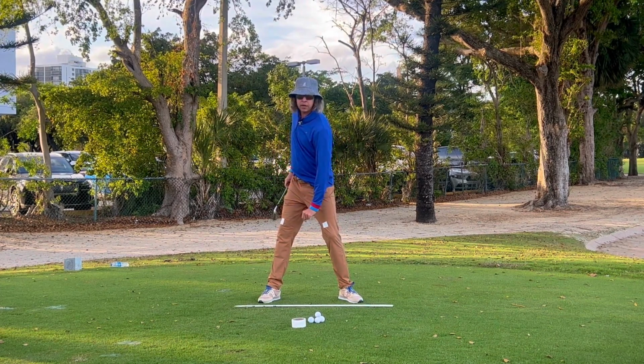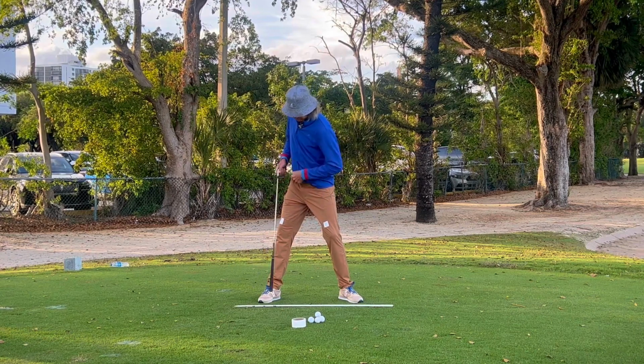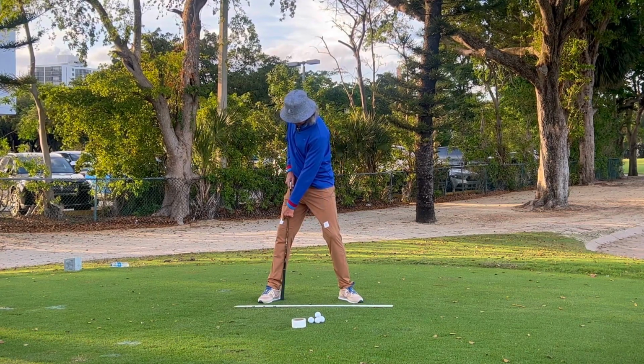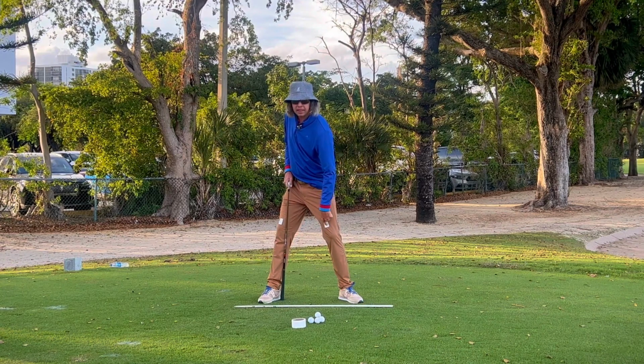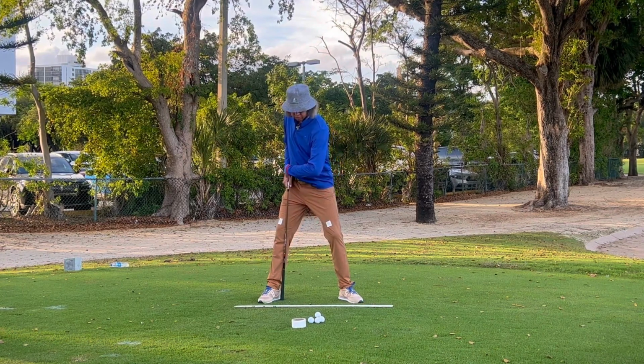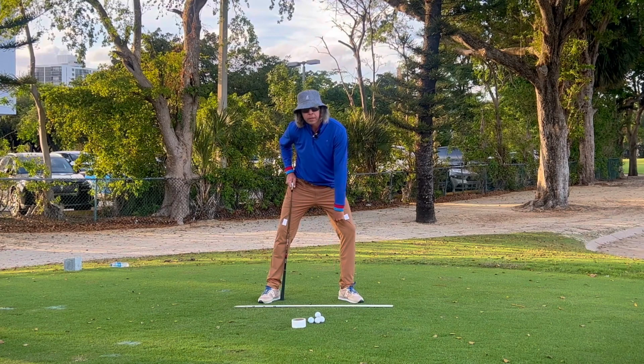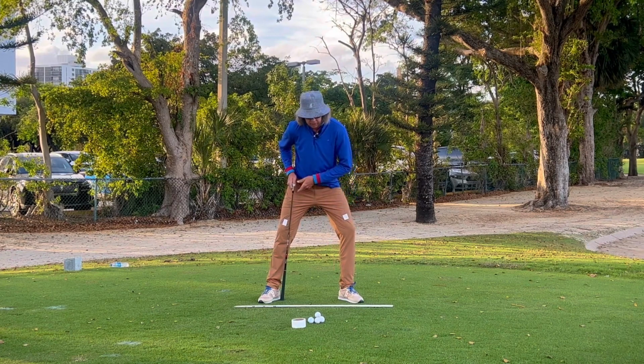Now on the downswing, these rolls are going to reverse. This point is going to stay here. I'm going to be moving my lead knee and the center of my hip away from this. That is getting my pressure back forward.